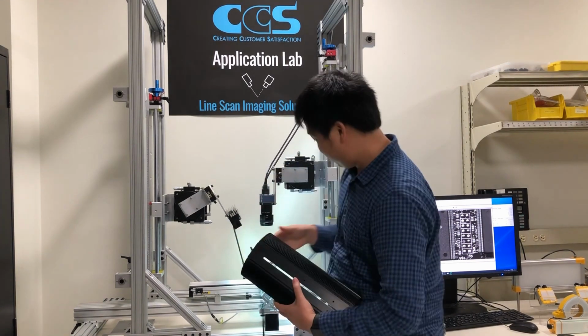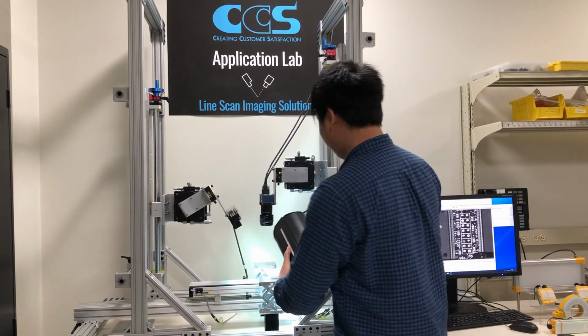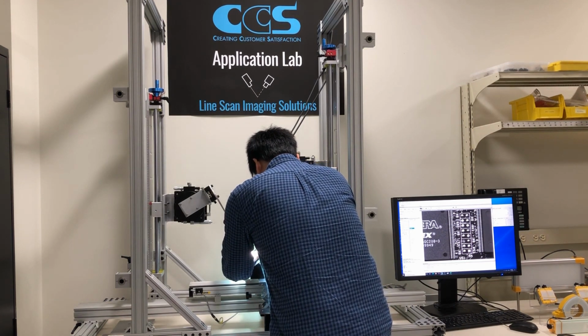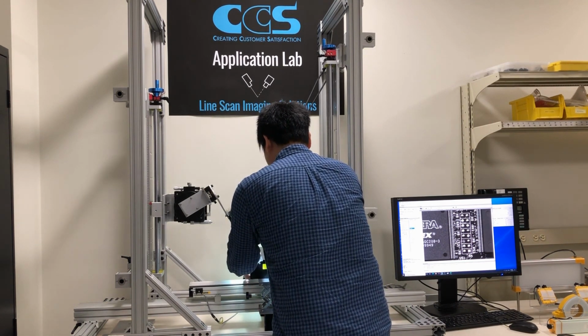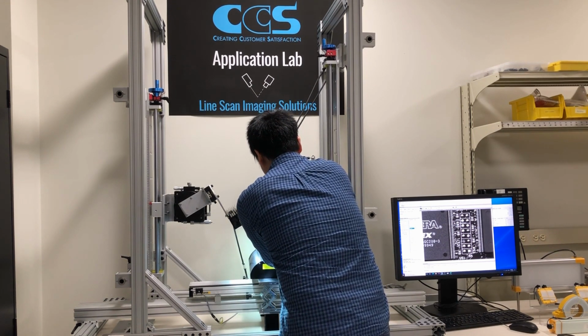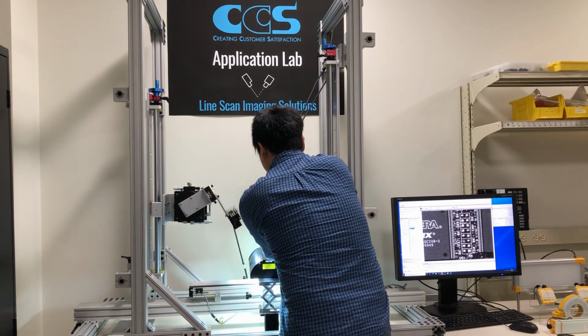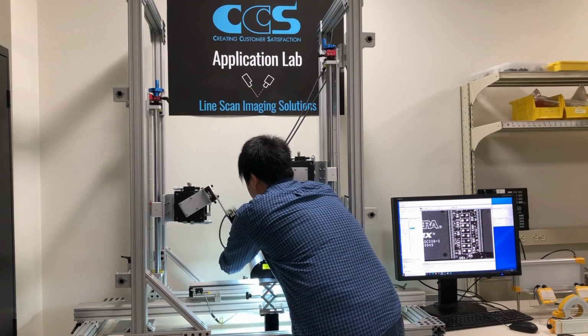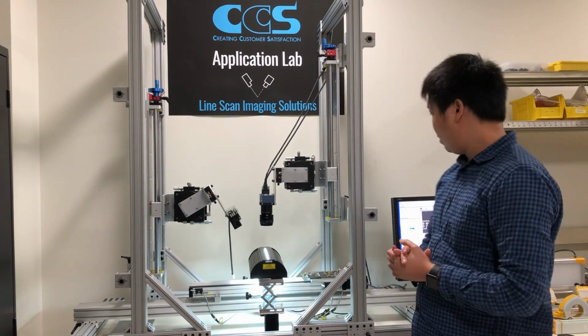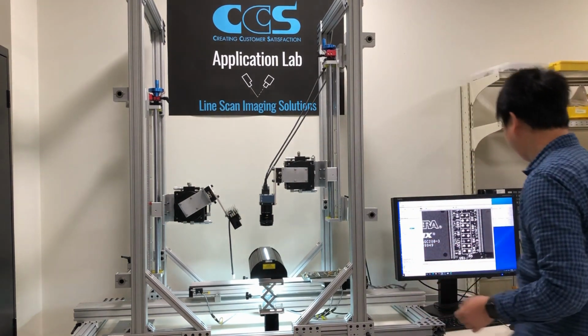Again, I already set up the best working distance and everything before the video taking, so it looks really smooth. But when we do the testing, we need to test all different working distances to find the best configuration. But let's save that for this video. So now we have the tunnel light on, and let's begin to take an image.